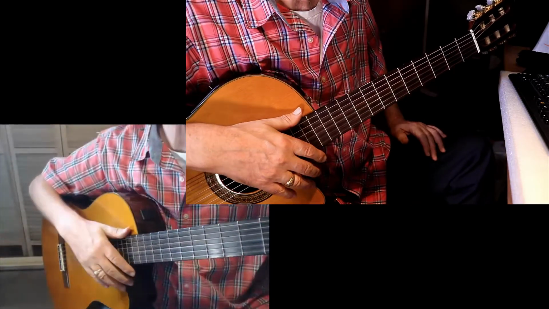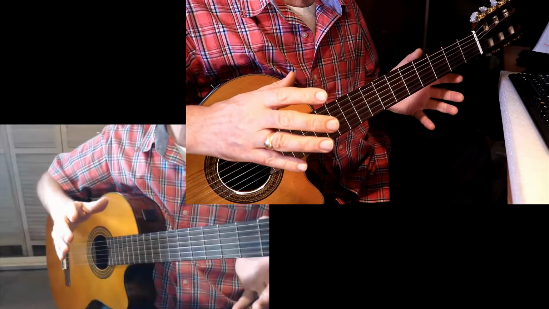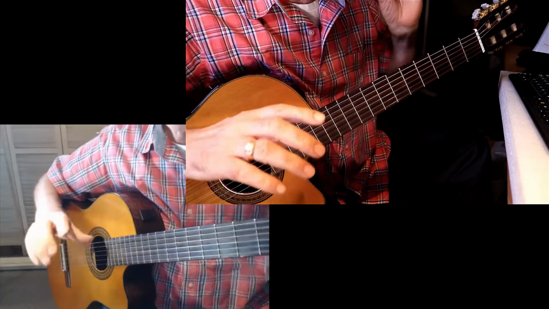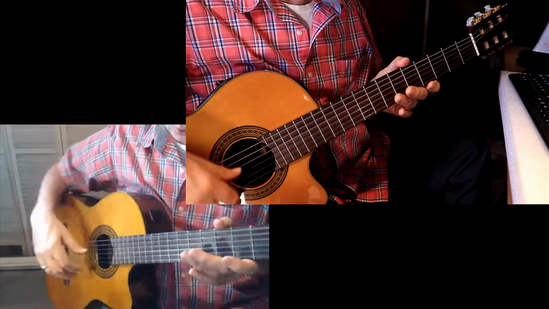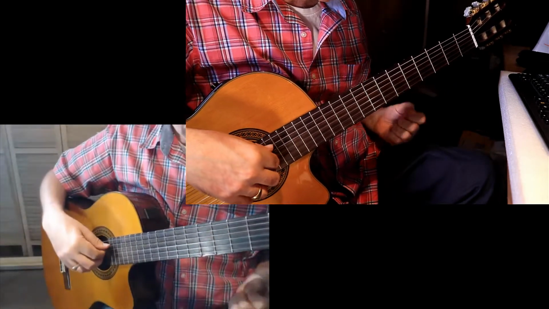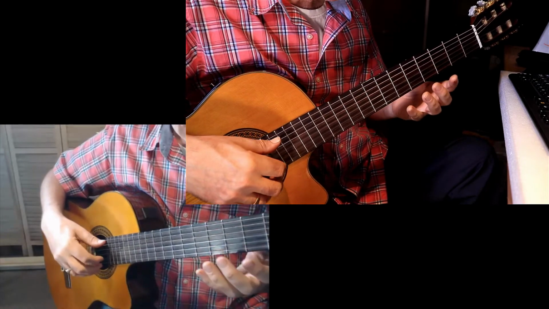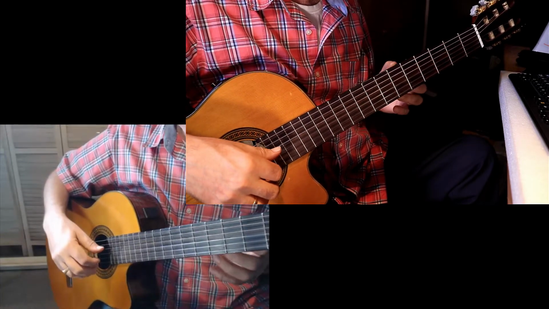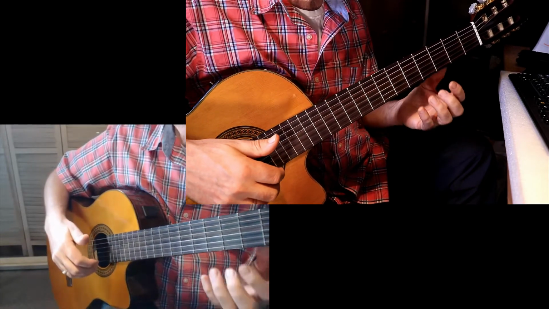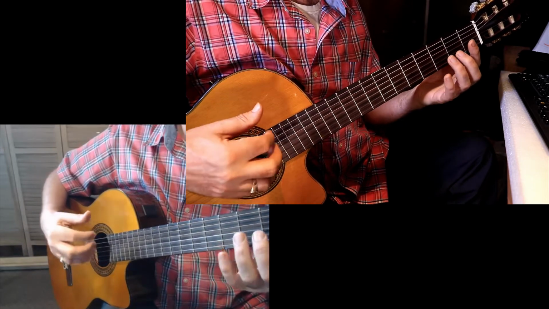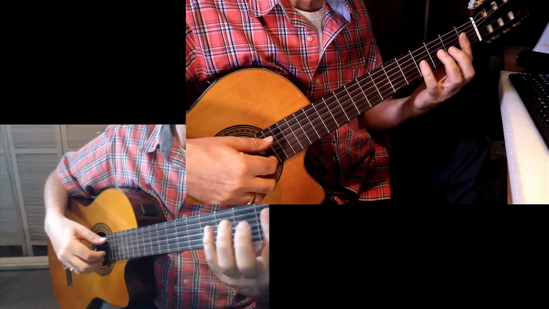All right, so now we're in the second part, and this is where I want to show you how to play Stevie Wonder's Overjoyed. With this second part, some of it's the same as the first. Once you've got the pattern of chords down, then there's something a little bit different on the end. But let me just go through.